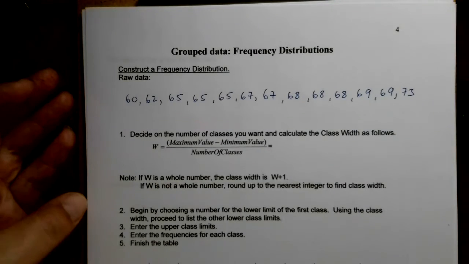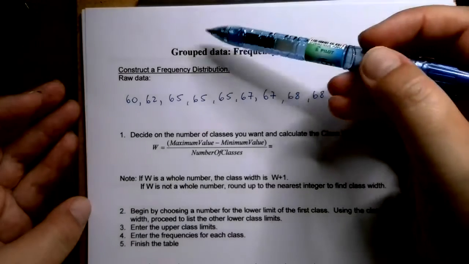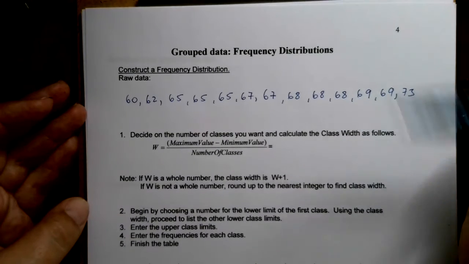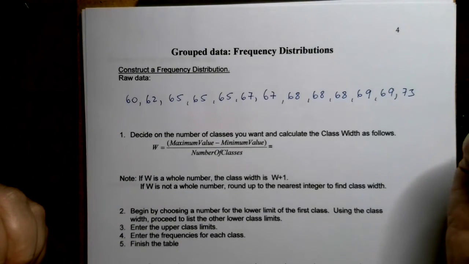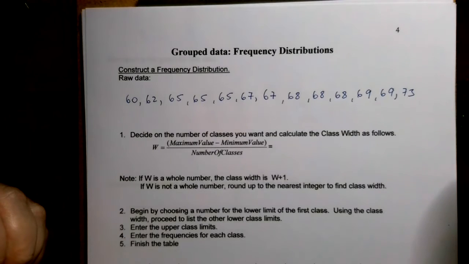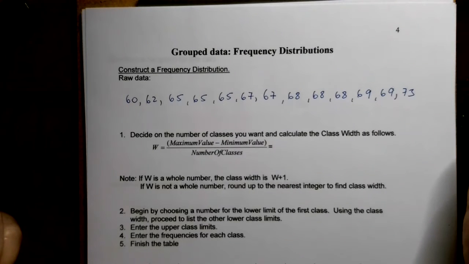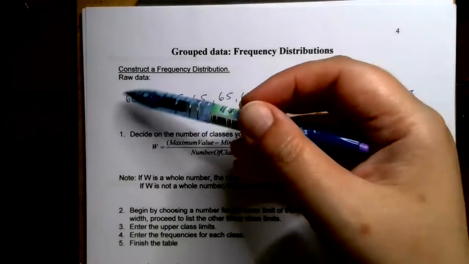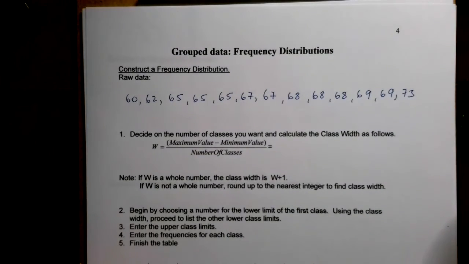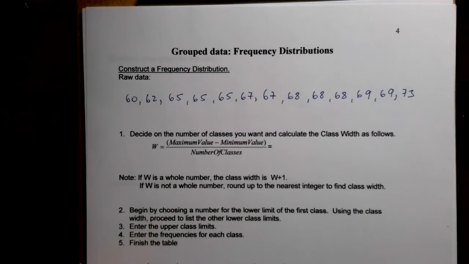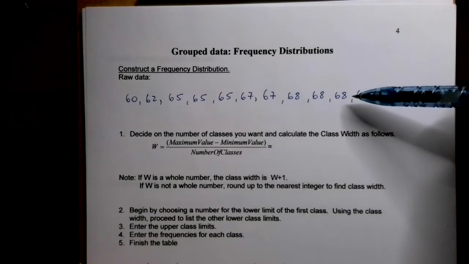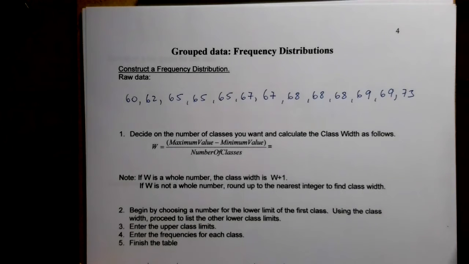In this video, I would like to discuss grouped data and how to build or group your data. If you are a researcher, if you're the one who's doing research, I copied our raw data from the previous worksheet, and I already organized it from smallest to largest. It's easier for us to work with, and any computer software will do this for you.